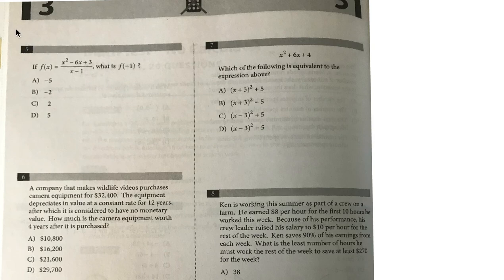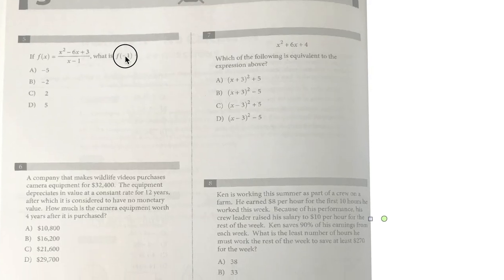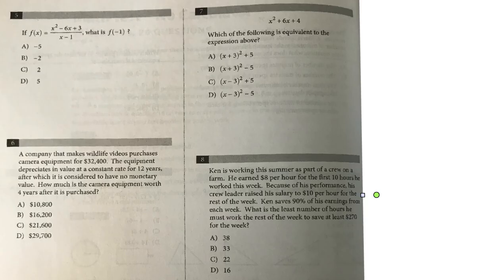So I'm going to start with question number 5 just to save a little bit of time. So get my pencil out. The first one says, if f of x equals x squared minus 6x plus 3 over x minus 1, what is f of negative 1? Whenever you see f of something in parentheses, you're basically saying x equals negative 1. Function notation is evaluate the function with the negative 1.